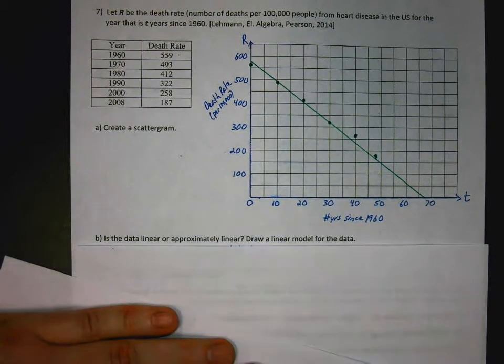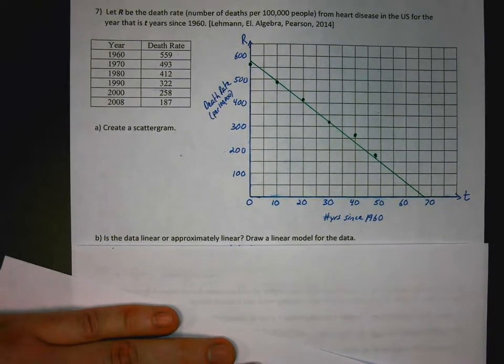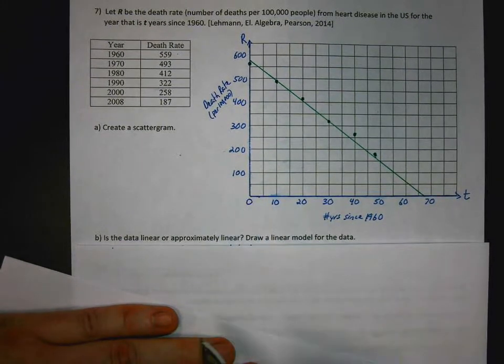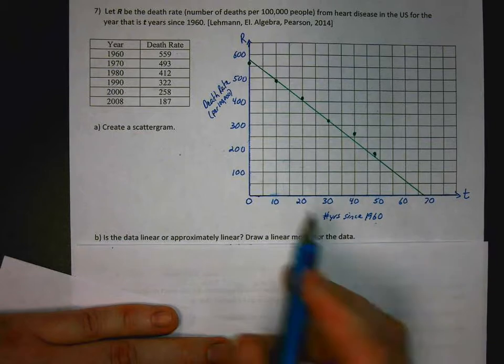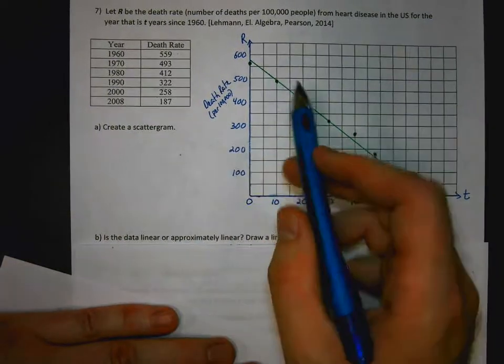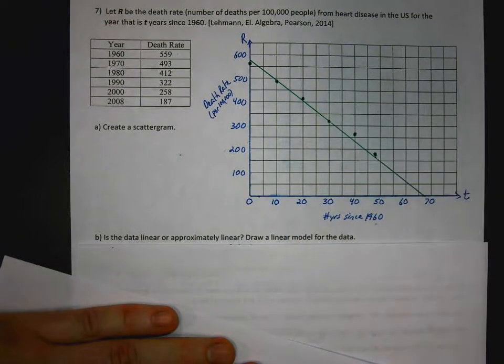And again, if you want to pause the video and try to figure it out on your own, please do that. I will expect you to be able to do this when I grade anything, to make a valid scale. So we have the years since 1960 across the bottom, the death rate per 100,000 people going up the side, and plot the points, and that is your scattergram.